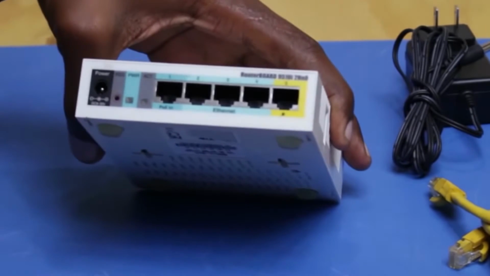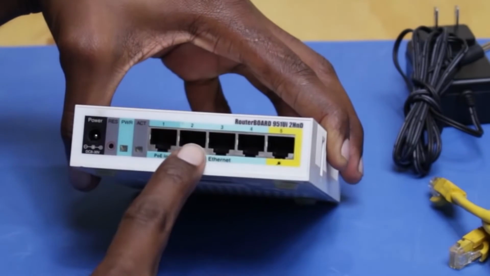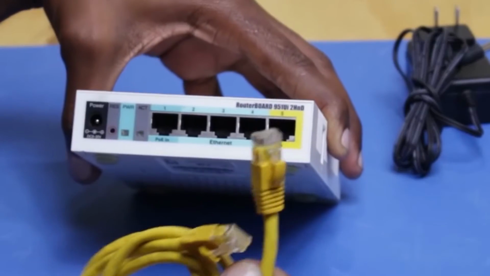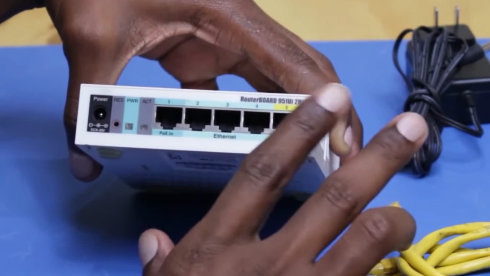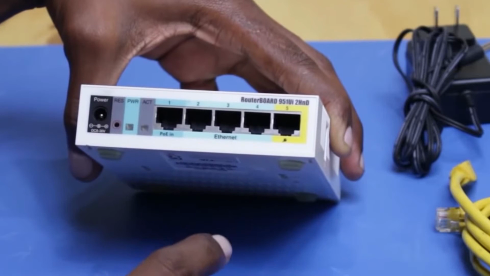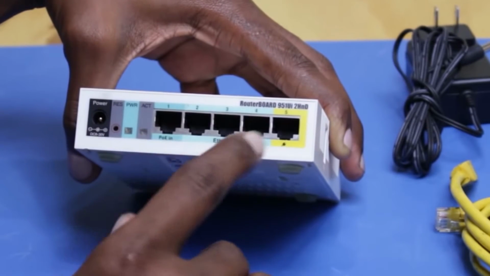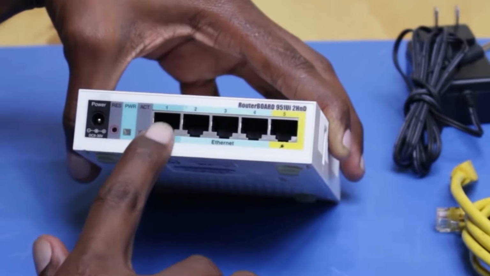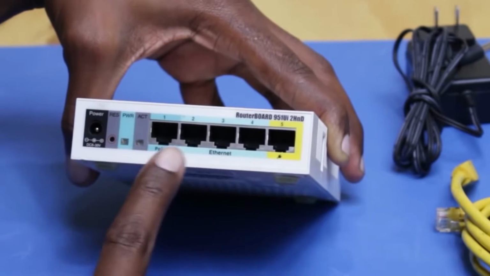So on the back of your router there are a number of ports. You will be connecting your Ethernet cable into either port 2 to 5 to do the initial configuration. The reason why we are not going to use port 1 is that port 1 by default is not allowed to configure the router because it's blocked because of firewall.